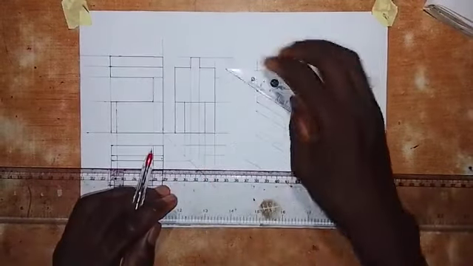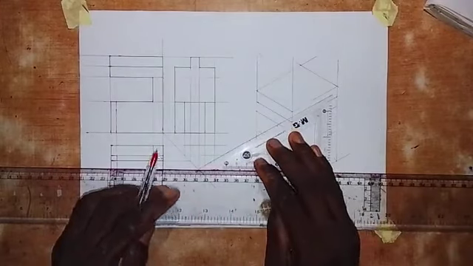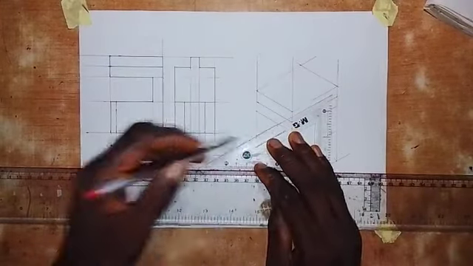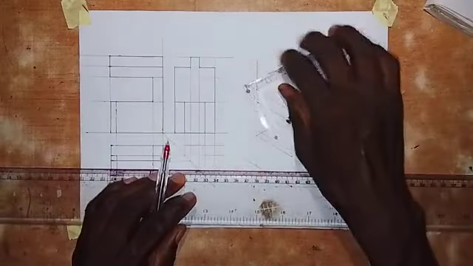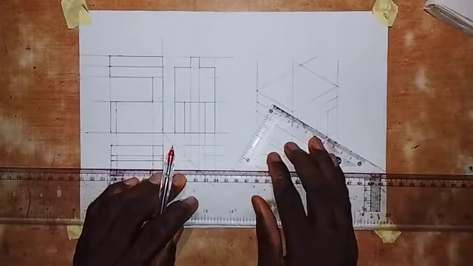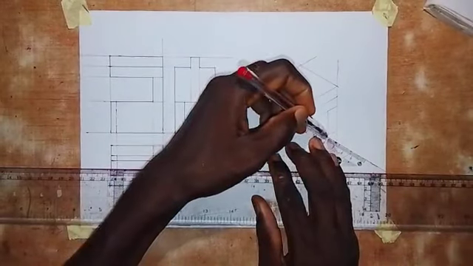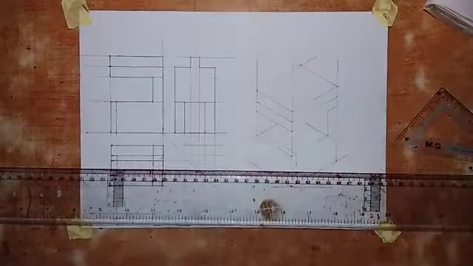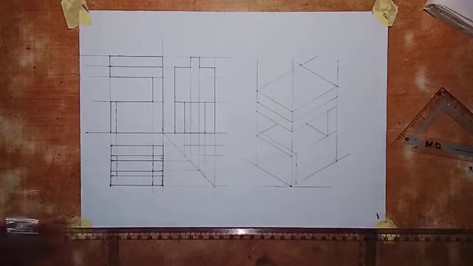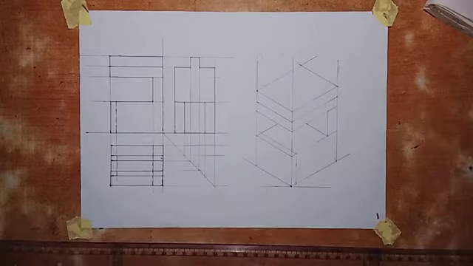Okay, then from this point here, I'm going to draw this line. So it goes and touches this one. Then from this point also, I will draw a line from here, going inward like this. All right, so let's work out the feature that we have here.